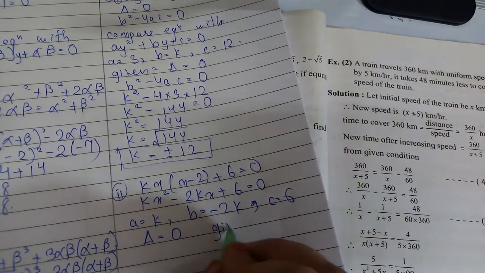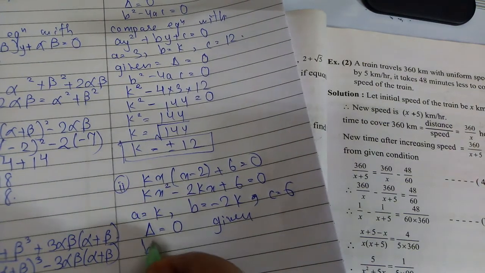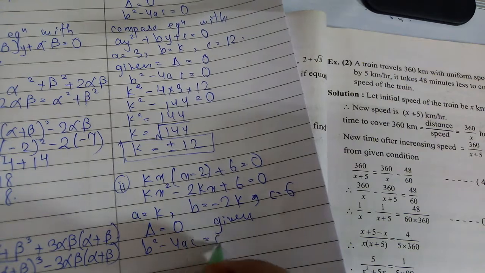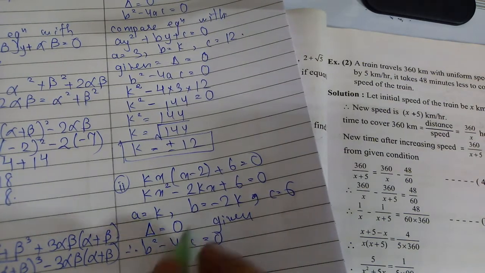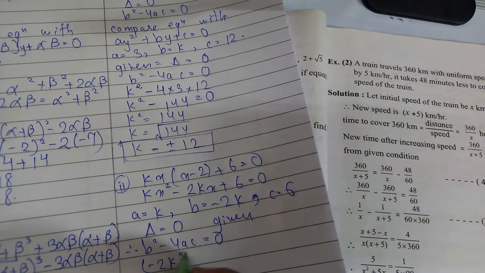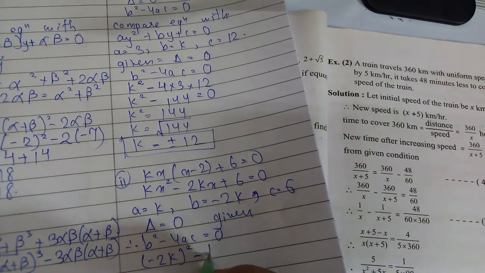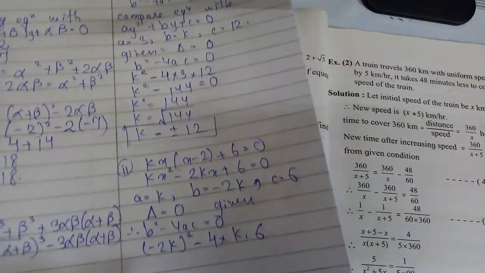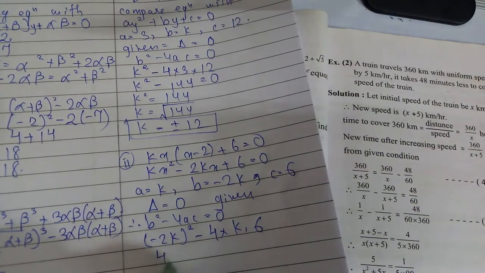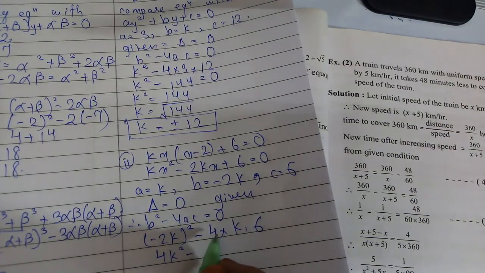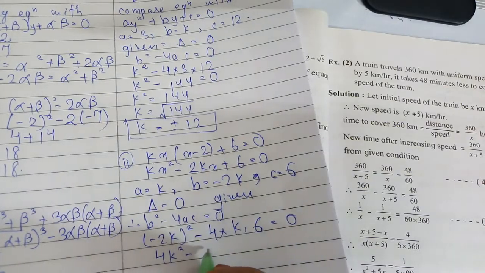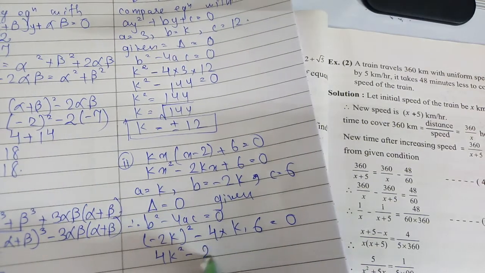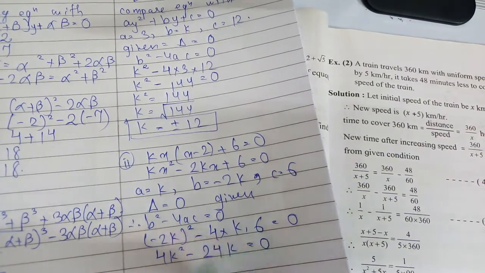It is given that D is equal to 0, so b square minus 4ac equals 0. Therefore, the value of b is minus 2k whole square, minus 4 into a, which is k, and c, which is 6. So minus 2k whole square will be 4k square, minus 4 6s are 24k, equals 0.